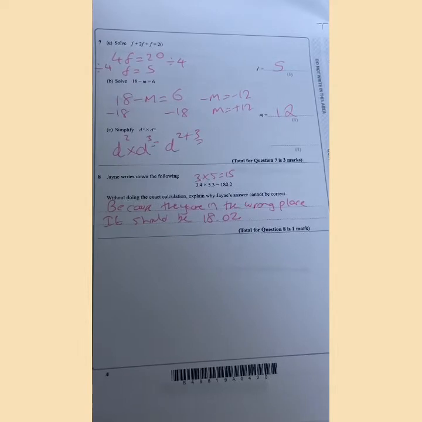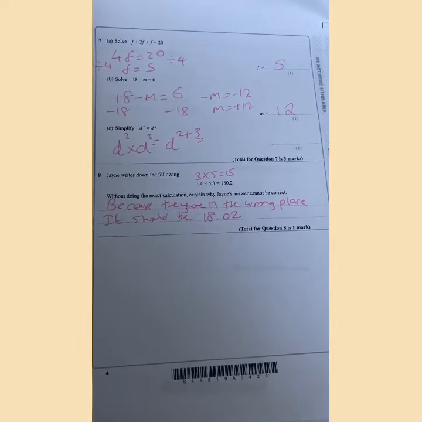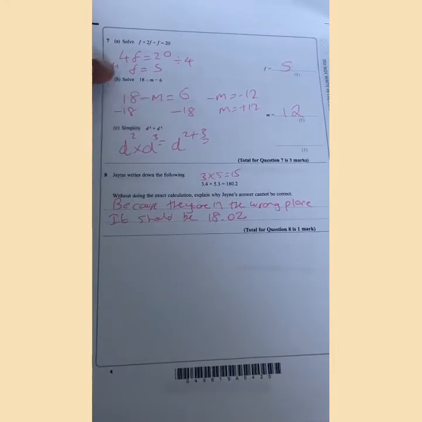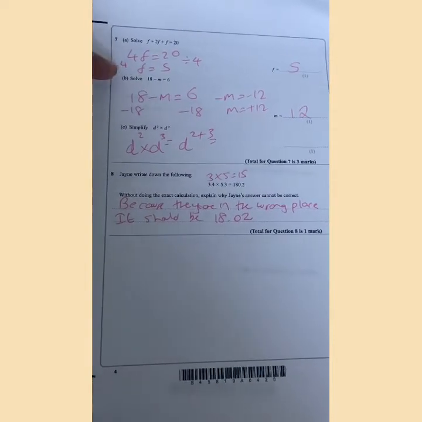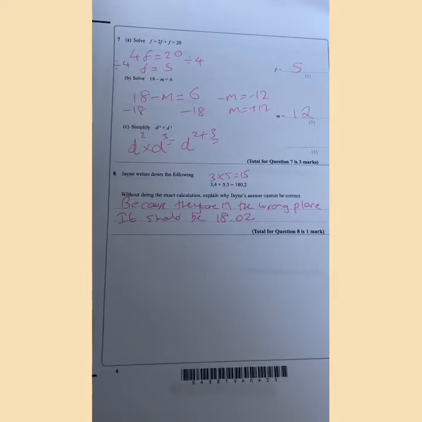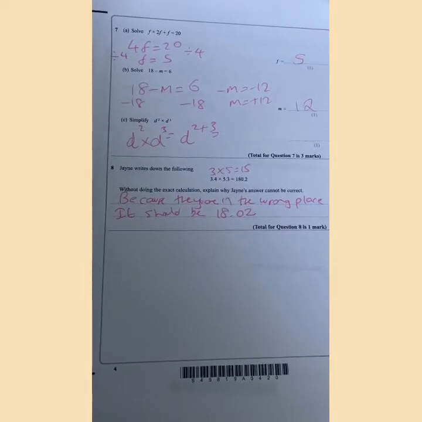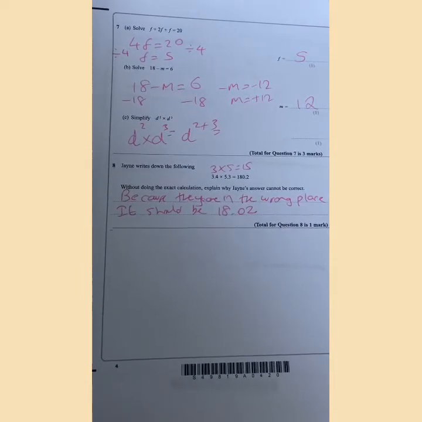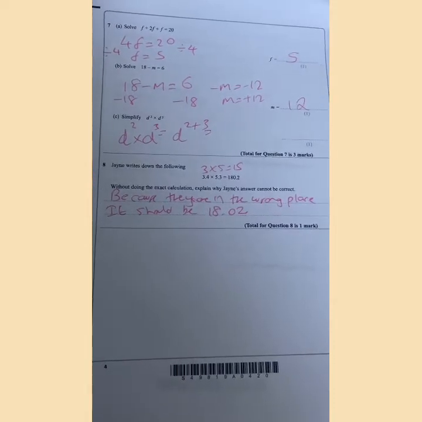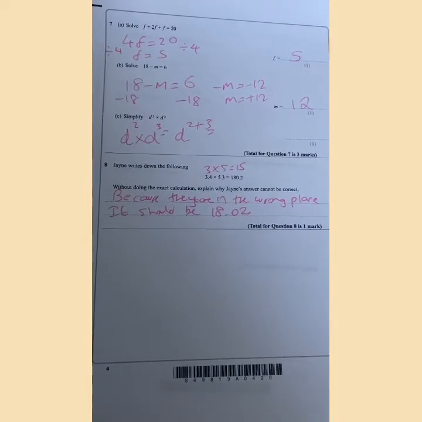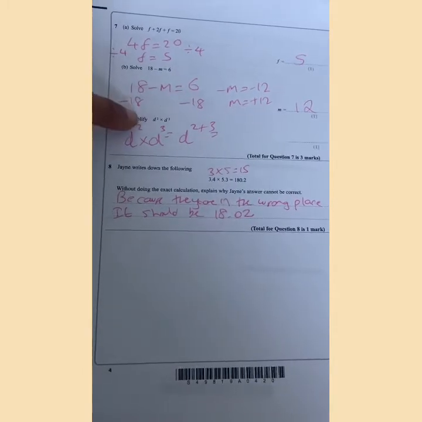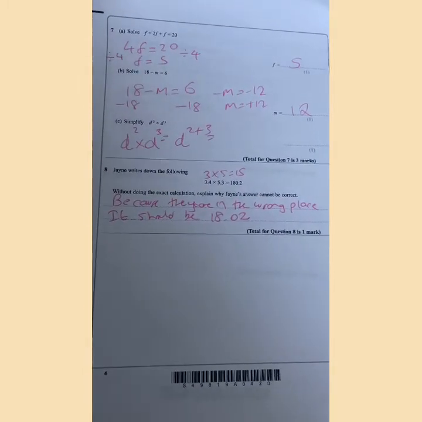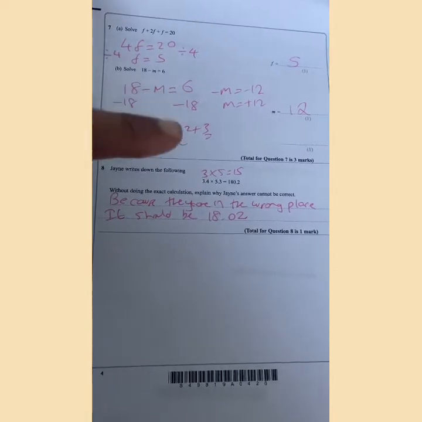Question number 7, guys. Solve f plus 2f plus f is equal to 20. Well, on the left-hand side, I'm going to have 4f is equal to 20. 4f means 4 times f, so the opposite of times by 4 is to divide by 4. So dividing by 4, I get f is equal to 5. Part B, 18 minus m is equal to 6, so 18 minus the number is 6. Minus 18 on both sides, I get minus m is minus 12, m is equal to 12.